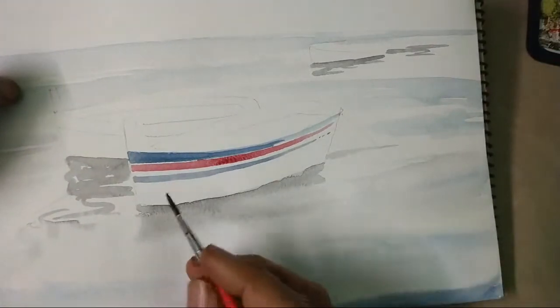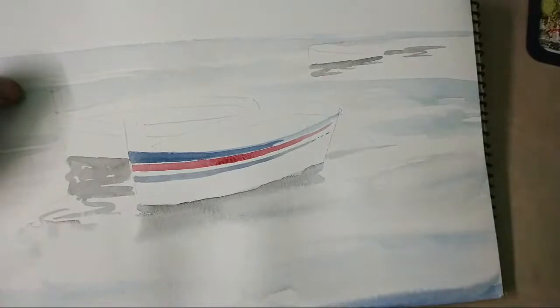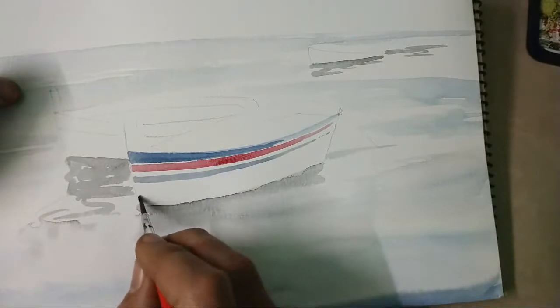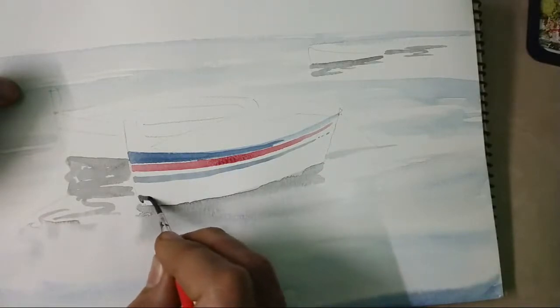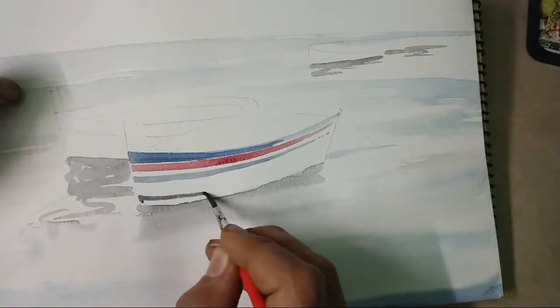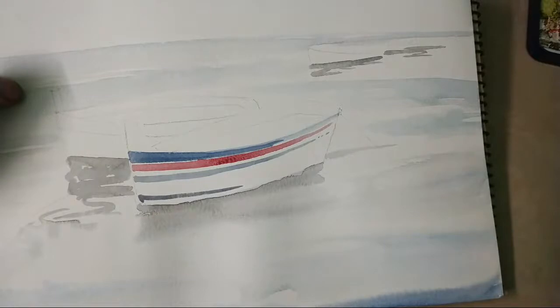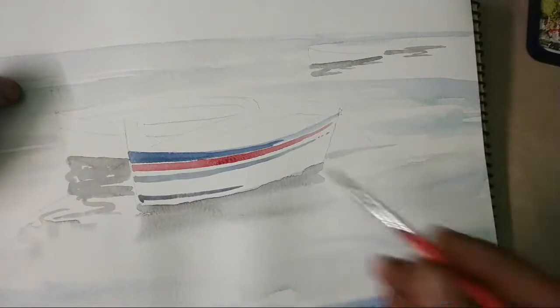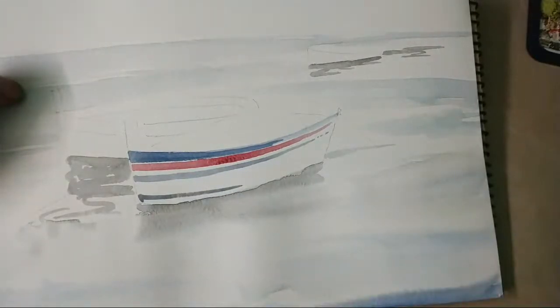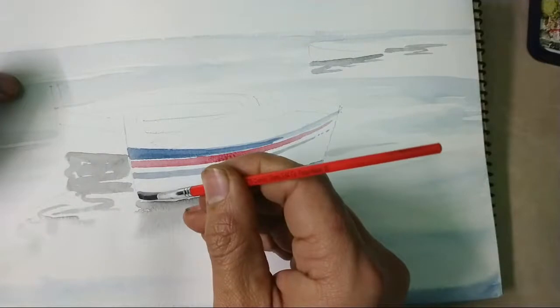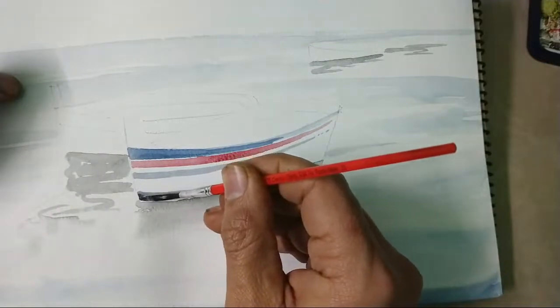Then there is a blue or a darkish bluish black at the bottom, which is the edge of the boat. Now I have applied black, blue, that is the water I have created already, so this might be wet. So when I put this color, I should leave it, otherwise the color will spread.